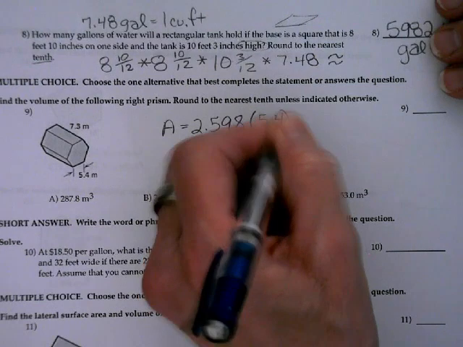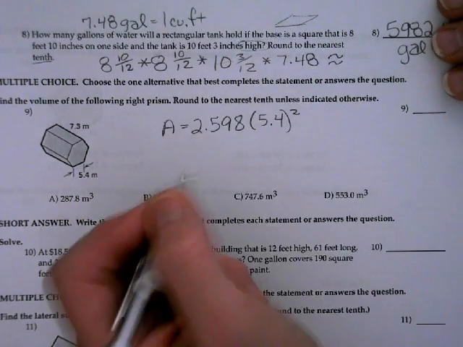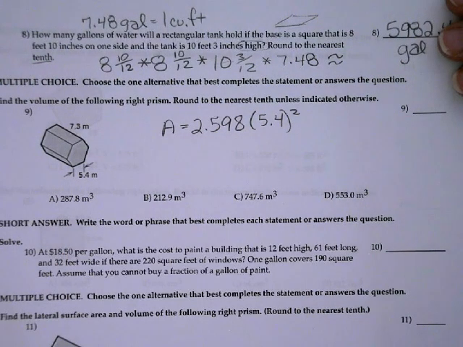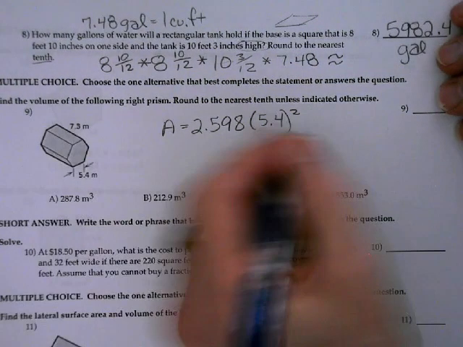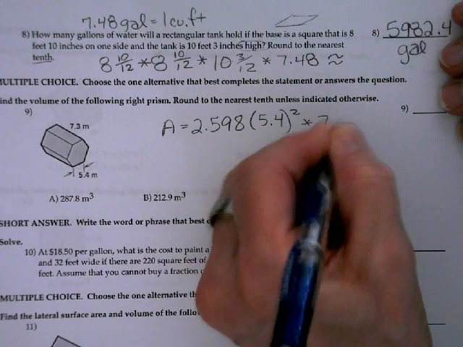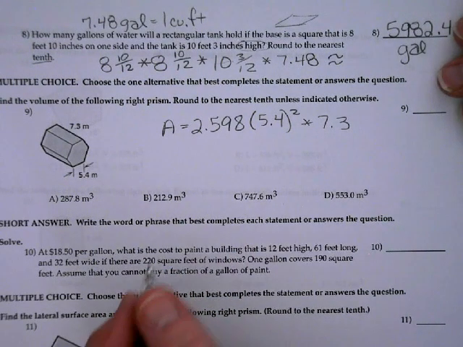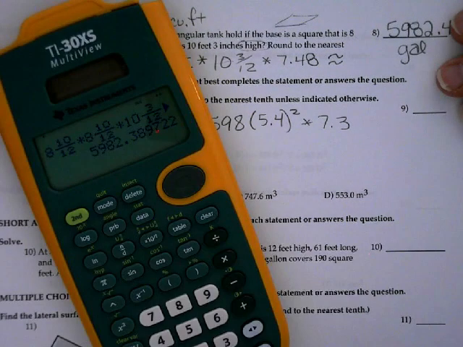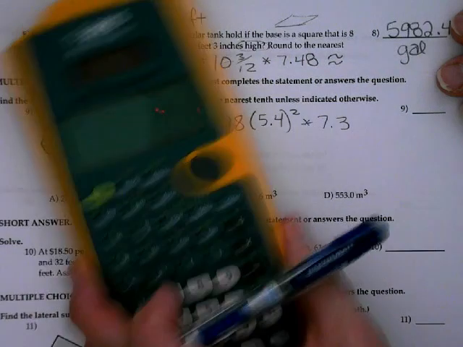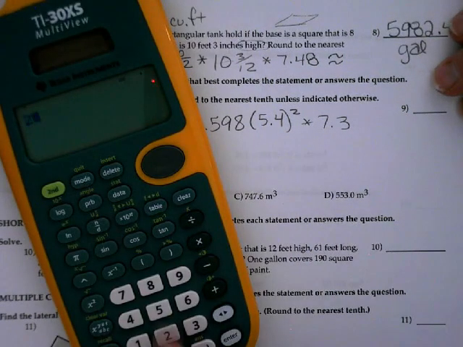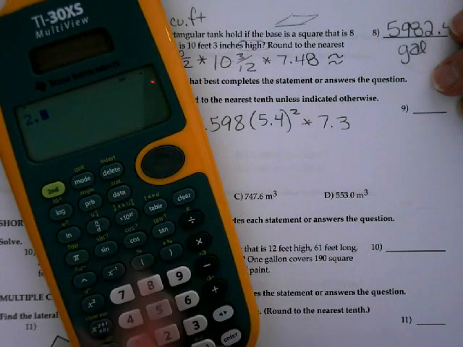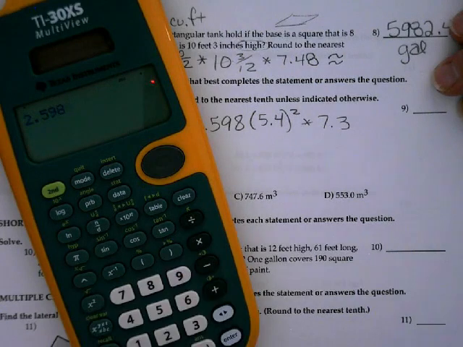All right, choose one alternative that best completes the statement. Find the volume. So all we have to do is find the area of that hexagon. So it's this formula from our geometry sheet times how tall it is.